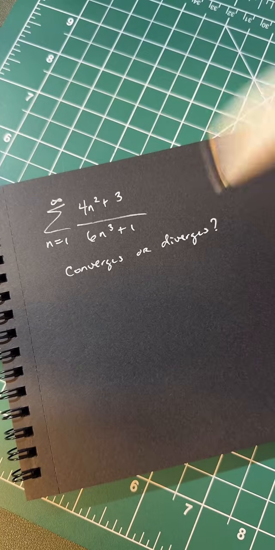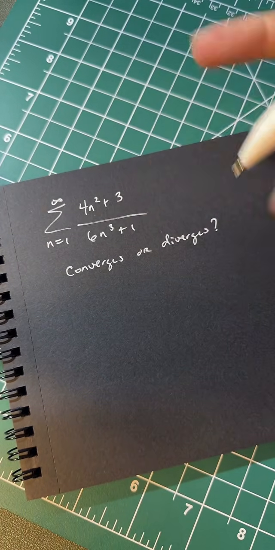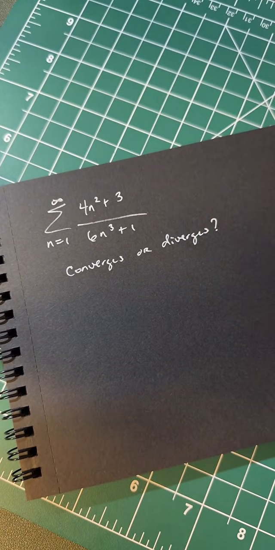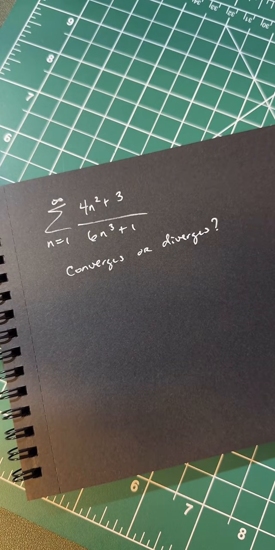Okay? So converges means that it adds up to a specific value. Diverges means that it adds up to infinity. Big Bong, I'll answer your question in a second.